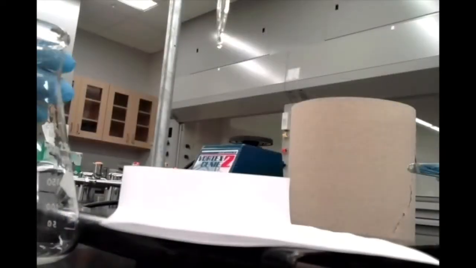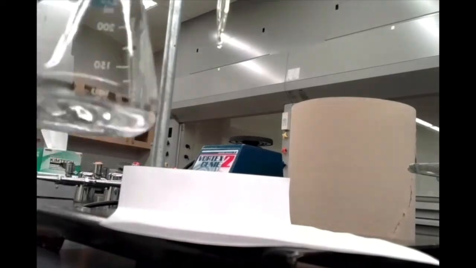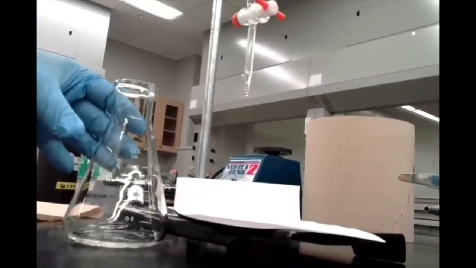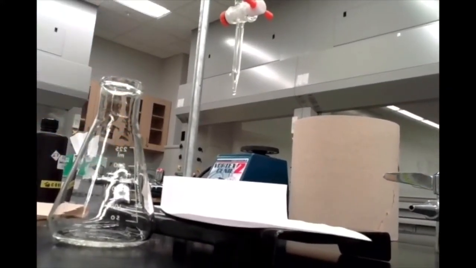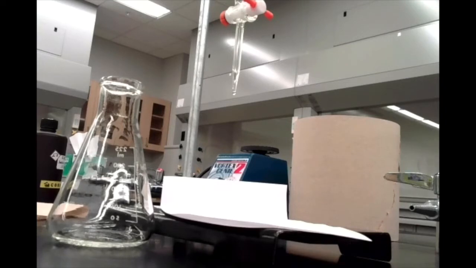All right, so again, off camera, I've added 5 milliliters of vinegar to my Erlenmeyer flask over here. I've also kind of topped off my burette. Now, when I say topped off, I didn't fill it all the way to the top. As you probably noticed in our first 2 trials, we used less than 20 milliliters of sodium hydroxide from our burette.